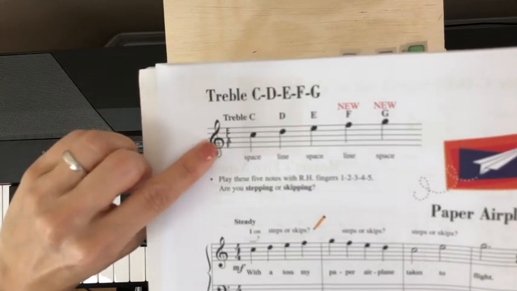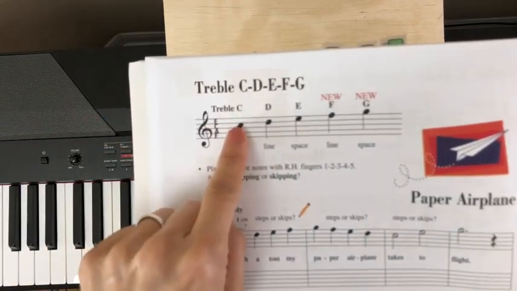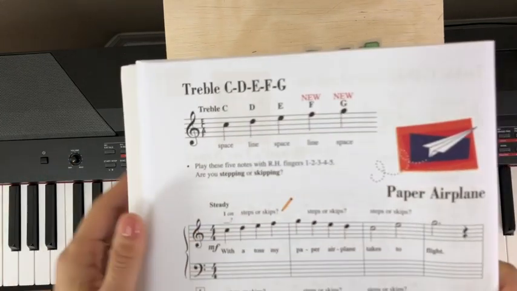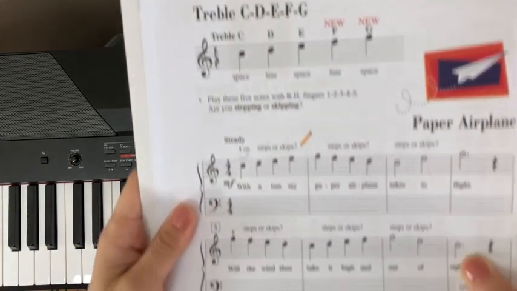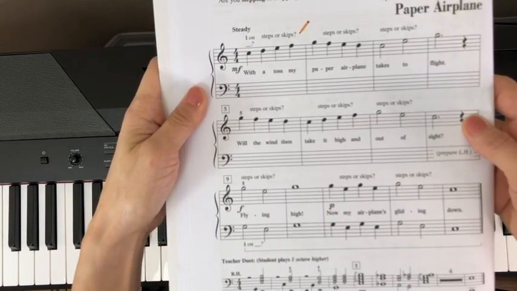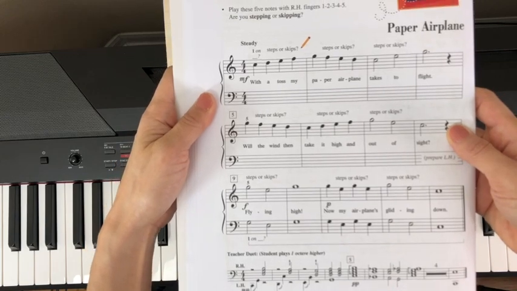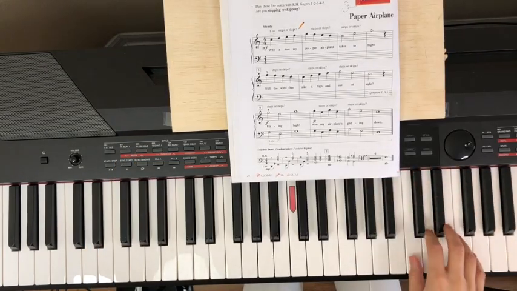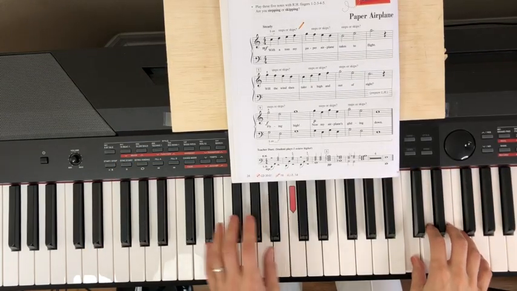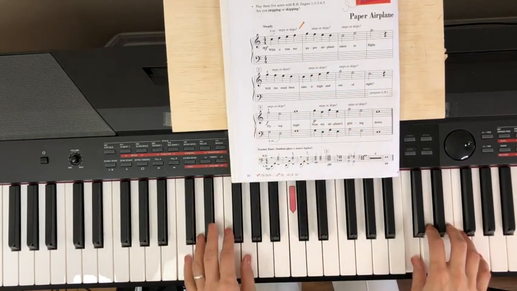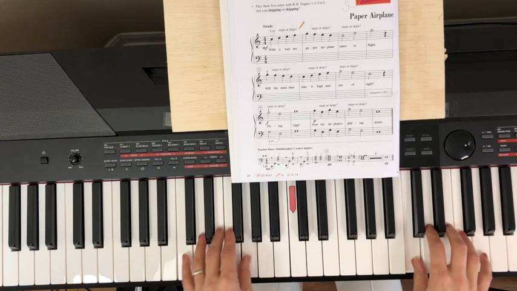Now you learned F, A, C, E. Let's go to treble C, D, E, F, G for the right hand. This is the song using treble C, D, E, F, G. Let's try. First note. Left hand is starting here. Number 1 on G.